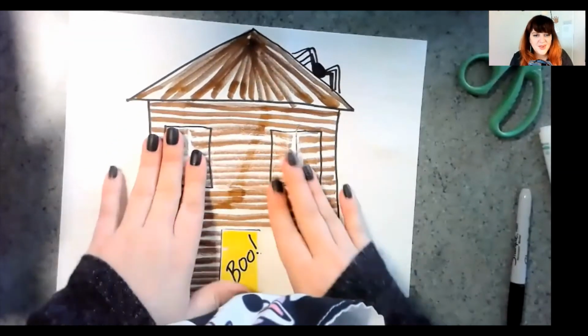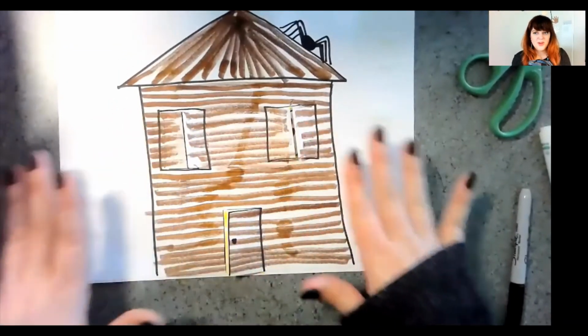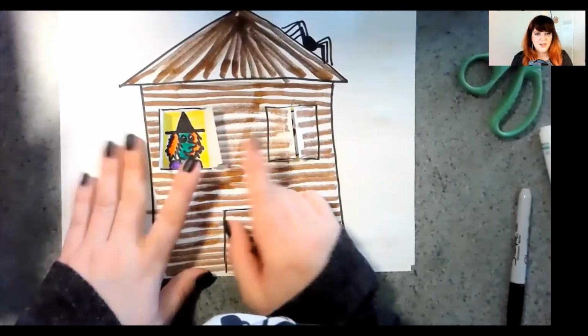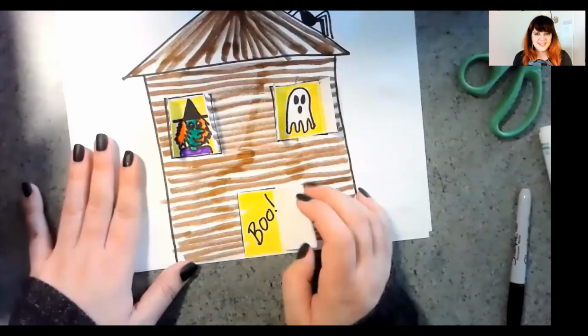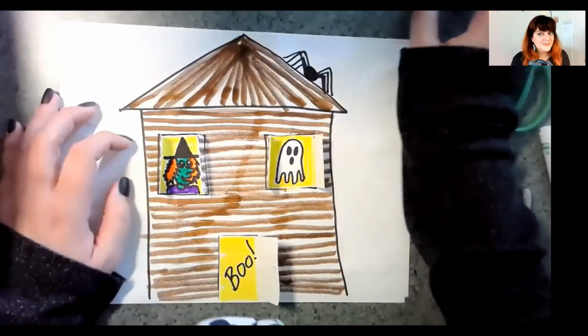All right, and that's all there is to it. So now you can have a house when you keep all the windows and doors closed, and then when you're ready, you can surprise people by showing them what's inside of your house. Let me know if you have any questions on this, and have fun making your houses.